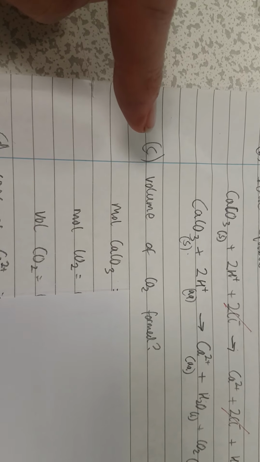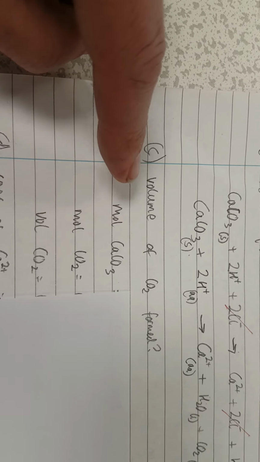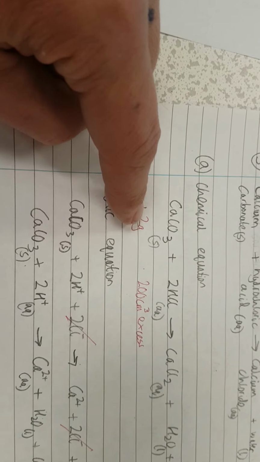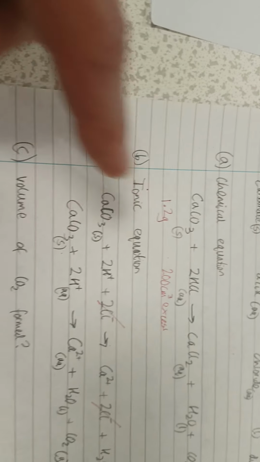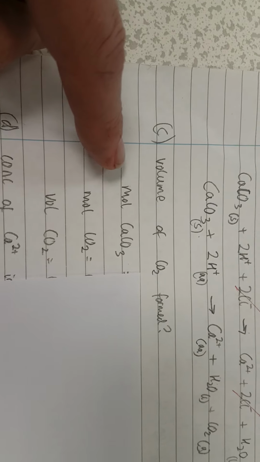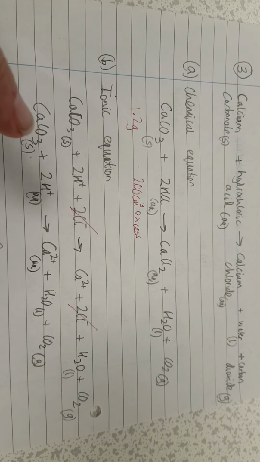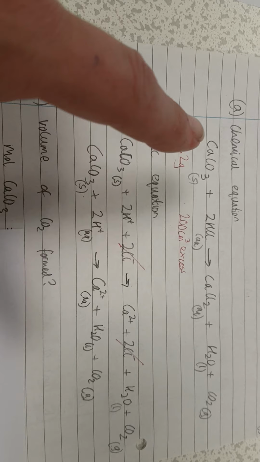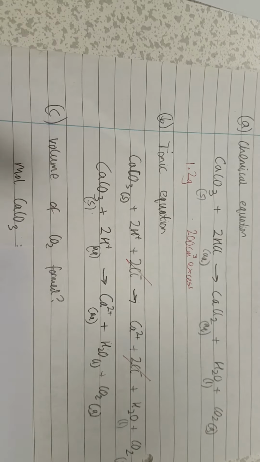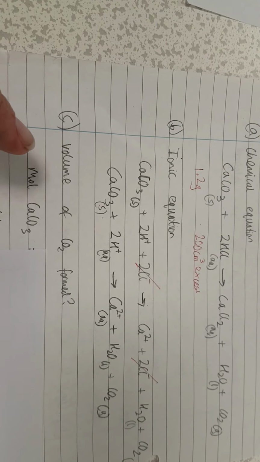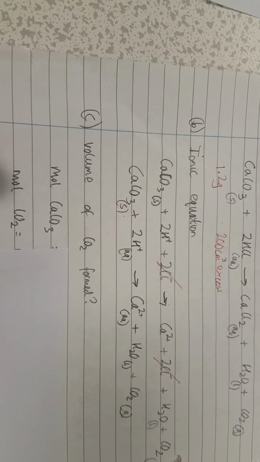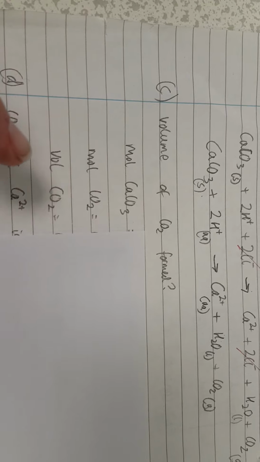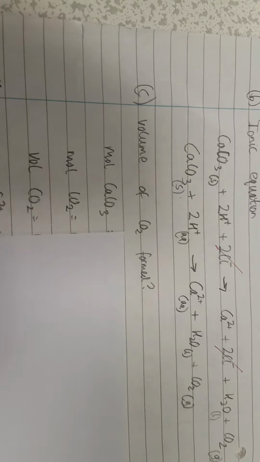Whenever you get these calculations, it's always the 3 parts. Firstly, you work out the moles of the given substance, in this case calcium carbonate, using the data. So moles of given. You then try to work out the moles of the required, in this case the CO2. You use the equation for that. So it's always step 1, moles of given, use data. Step 2, moles of required, use equation. Step 3, answer the actual question.